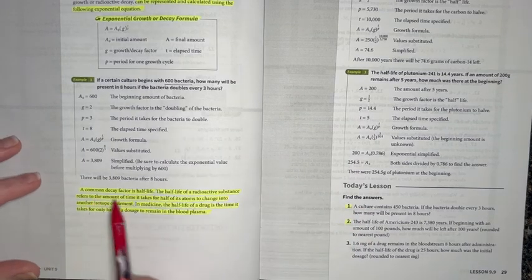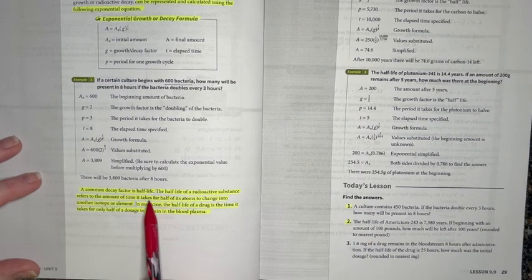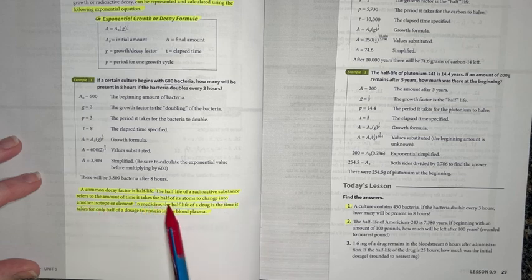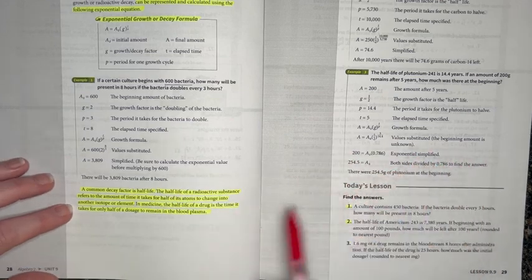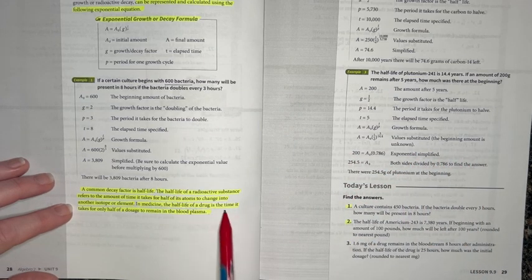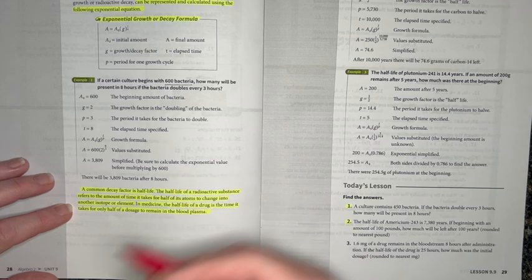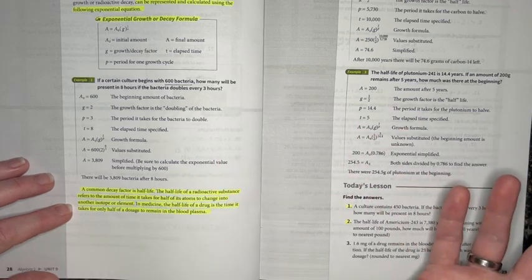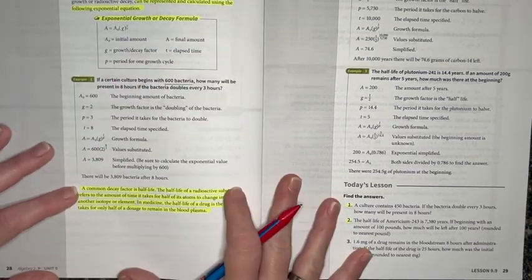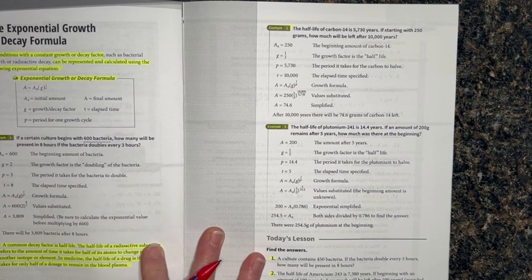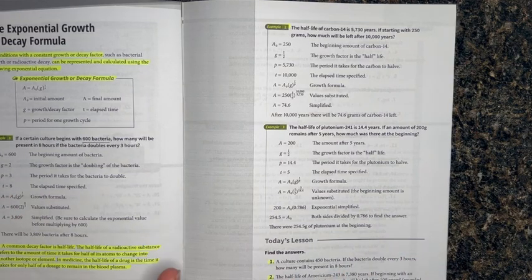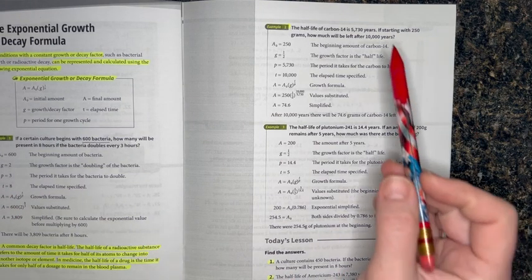Okay. It says a common decay factor is a half-life. The half-life of a radioactive substance refers to the amount of time it takes for half of its atoms to change into another isotope or another element. In medicine, the half-life of a drug is the time it takes for only half of the dose to remain in your bloodstream, in your blood plasma. Now, perhaps you've talked about some of this in your science classes. So maybe this is review, but that is what those terms represent.